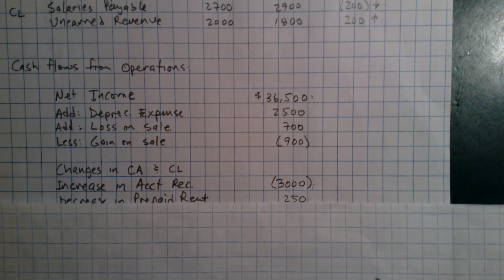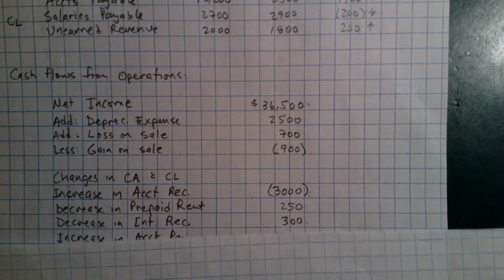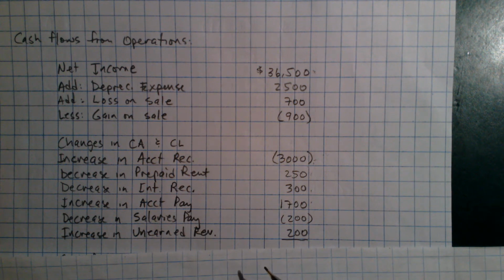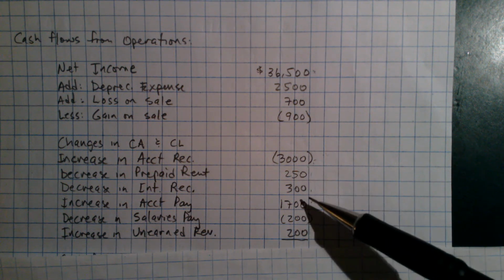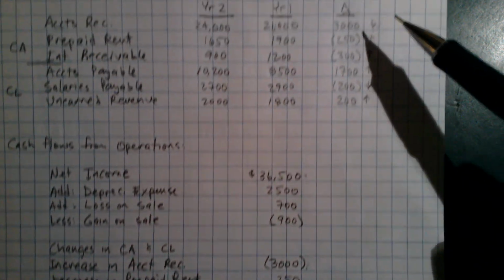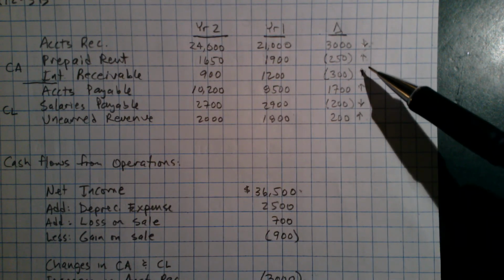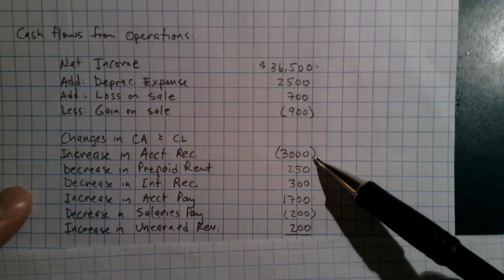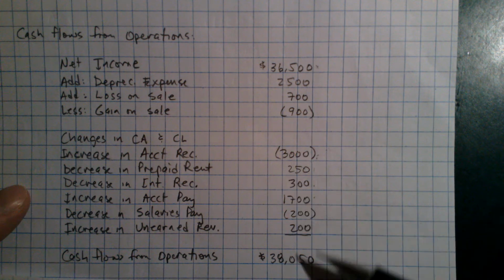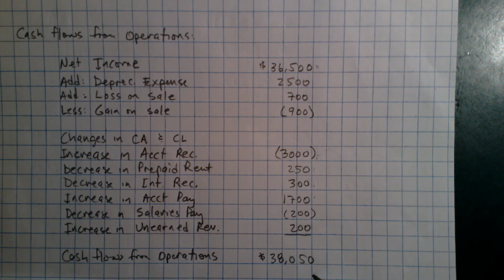The next thing I'll do is record all of these changes in current assets and current liabilities. I put them in the same order I have them above. I label increase in accounts receivable or decrease in prepaid rent. And then I put the numbers here and the sign of the number. The reason this is negative is that I have a downward arrow here. So again, the direction of the arrows indicates if I'm going to have a negative number here or a positive number here. And then I simply add all of these up and I get cash flow from operations of $38,050.